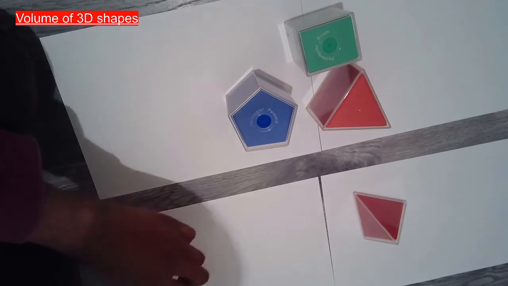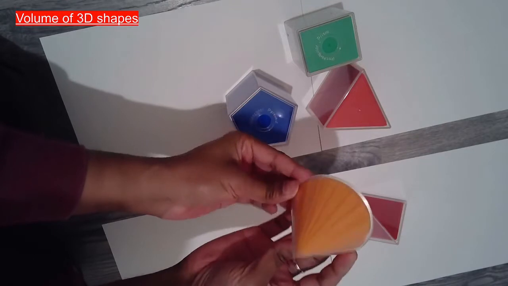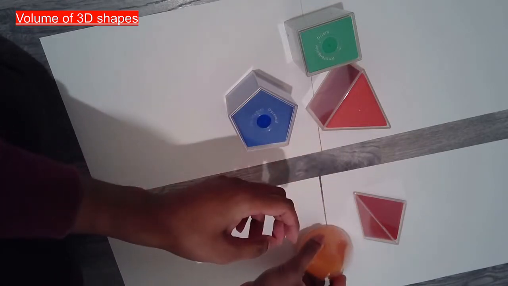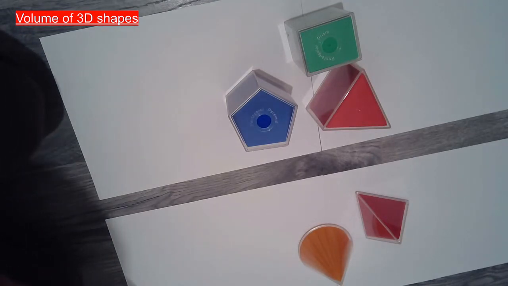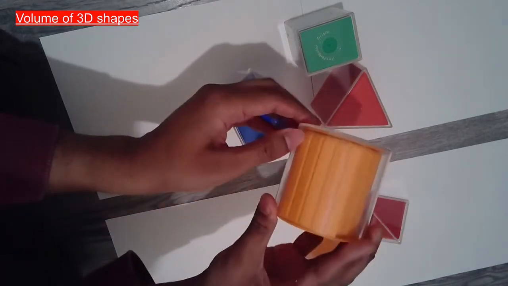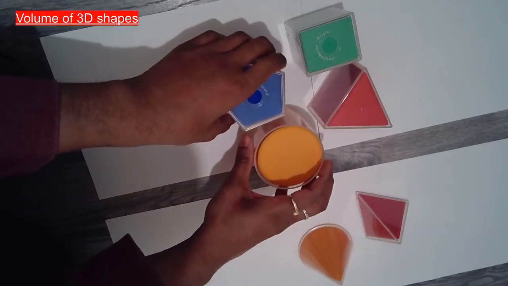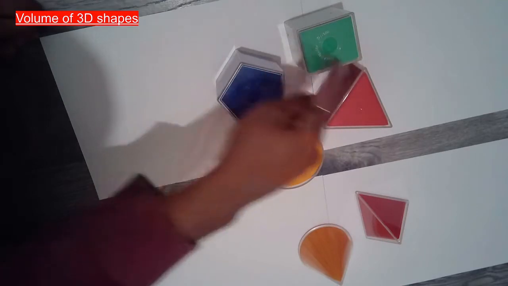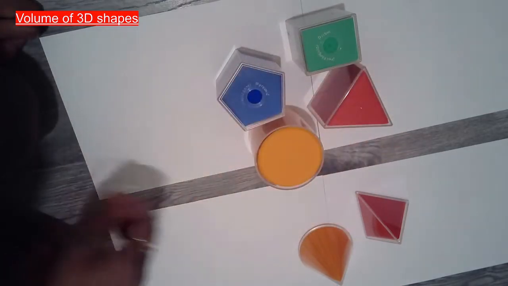Try another one. This one here. Put it over here. Let's try this one. Belongs to this category. Now that might come as a surprise to you, thinking, well, these have got straight edges, this one's got circular, but they've all got something in common.